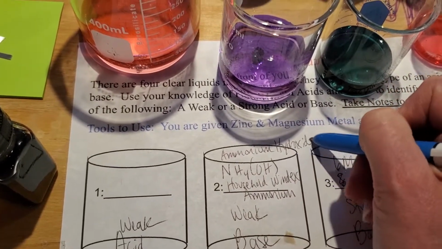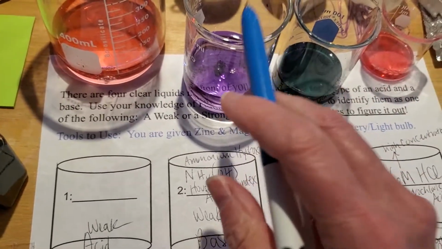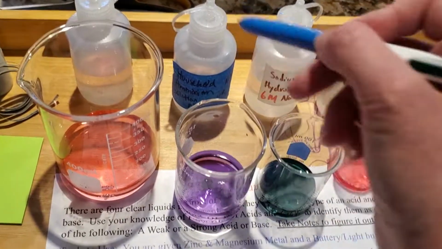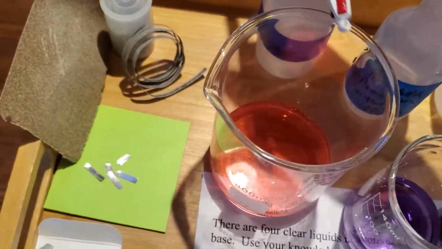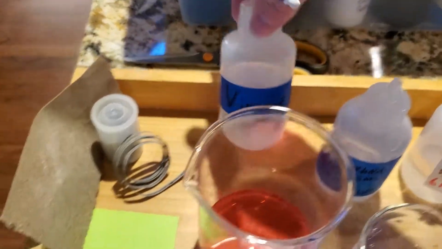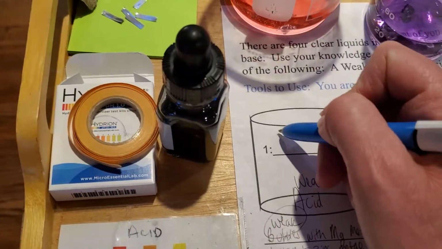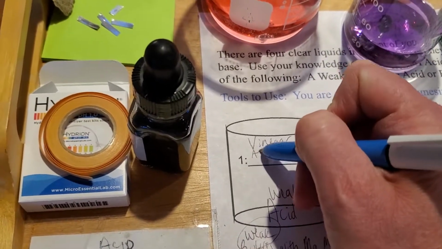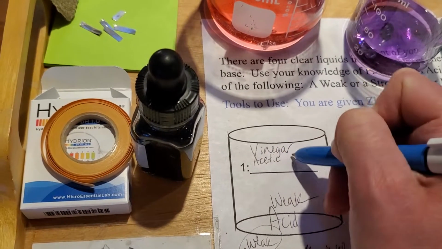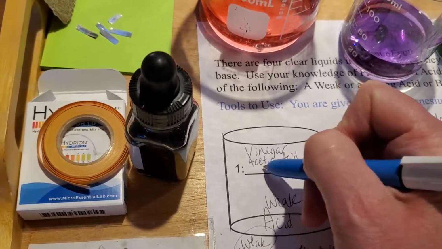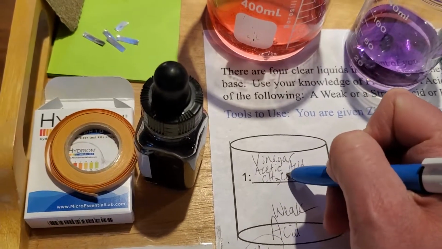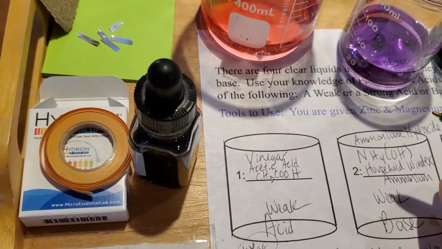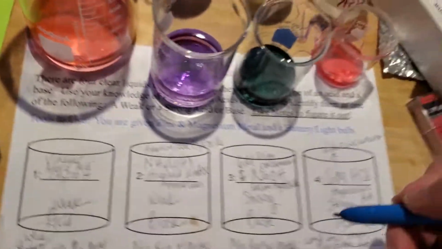What I was thinking is that this might have been sitting around a long time and some of the water left and made it a little stronger. That's the only thing I could think maybe has happened. But we always have errors come up. This one's just vinegar. Vinegar, which is acetic acid, and that is CH3COOH. Just a weak acid, vinegar weak.